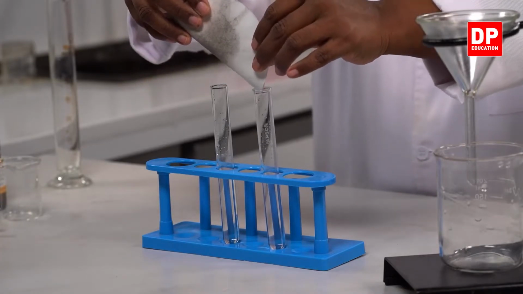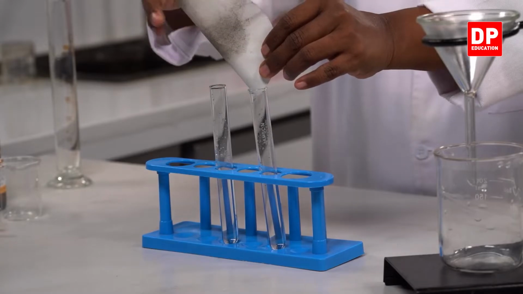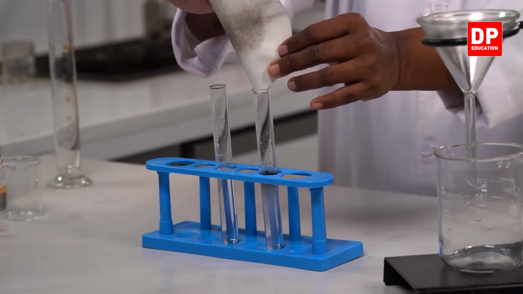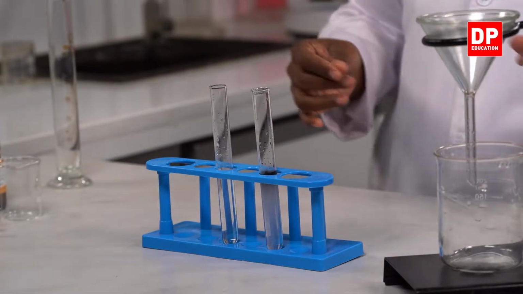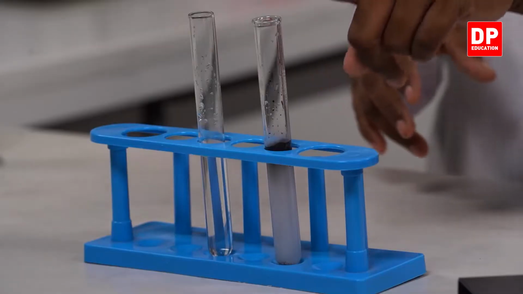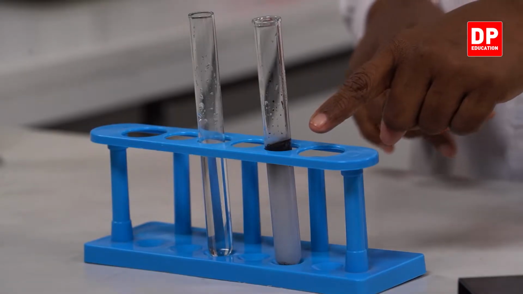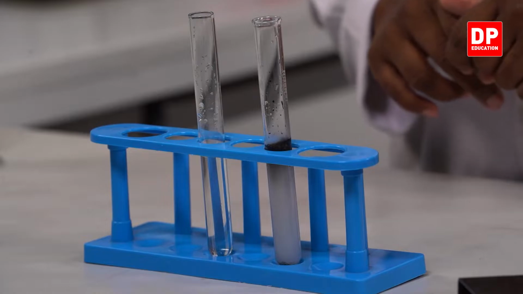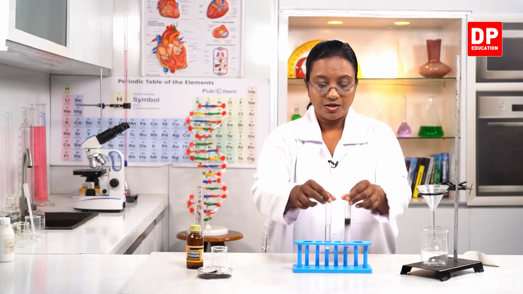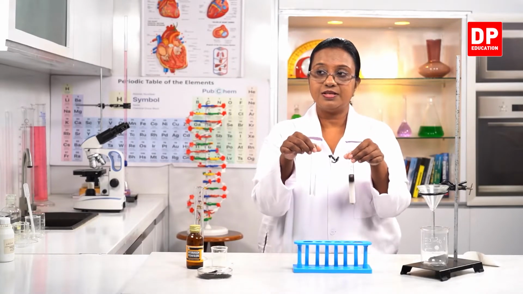Observe what happens. If you observe now, can you see the fizzing there? That is because hydrogen peroxide is being decomposed into water and oxygen. You are observing the liberation of oxygen gas. You can see the very fast fizzing, students.